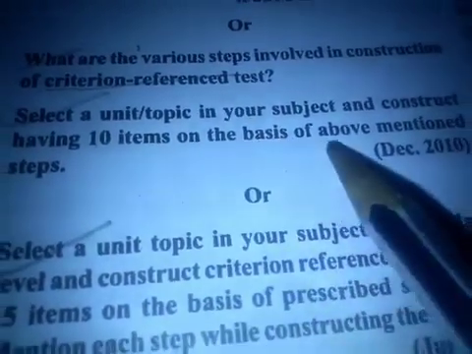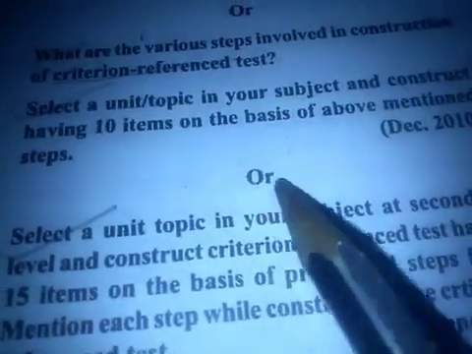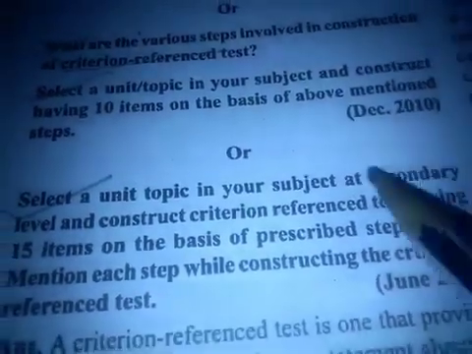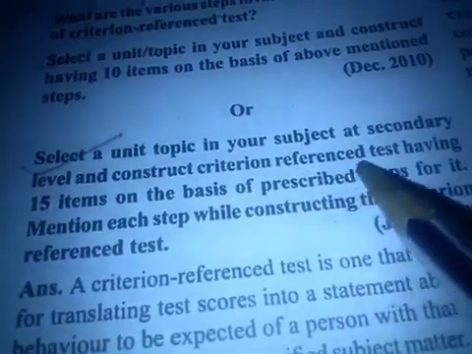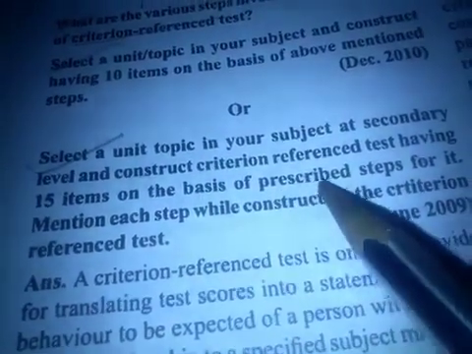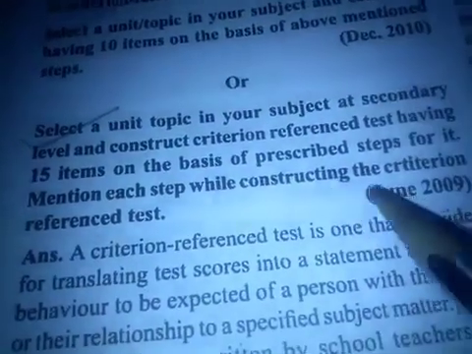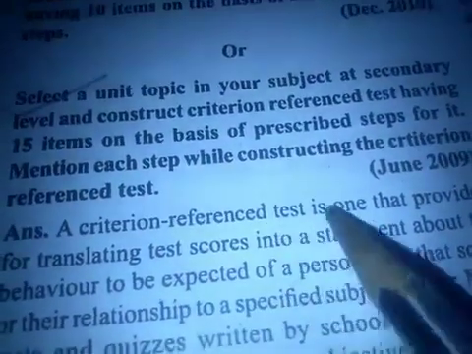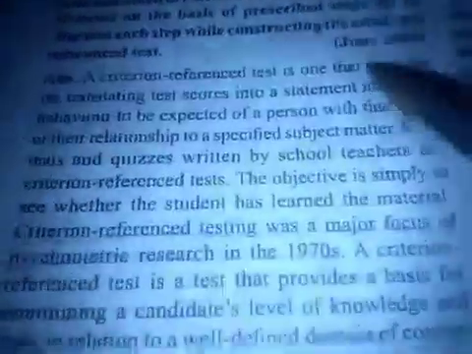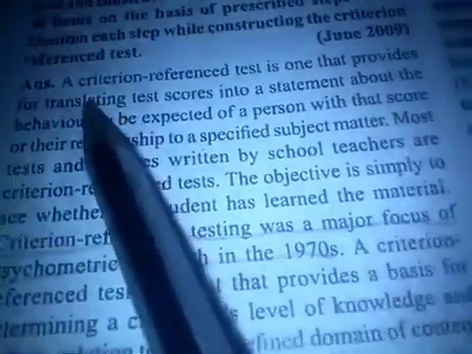Select a unit topic in your subject and construct a test having 10 items on the basis of the above mentioned steps, asked in December 2010. Or, select a unit topic in your subject at secondary level and construct a Criterion reference test having 15 items on the basis of the described steps for it. Mention each step while constructing the Criterion reference test. It was asked in June 2009. Let's read it now. Now I start the answer.